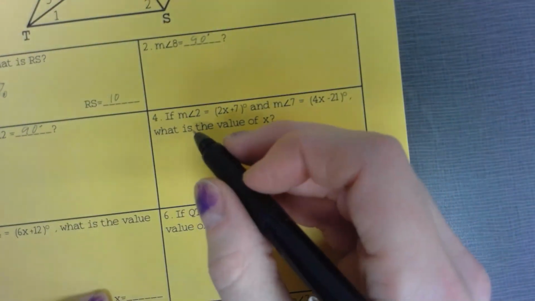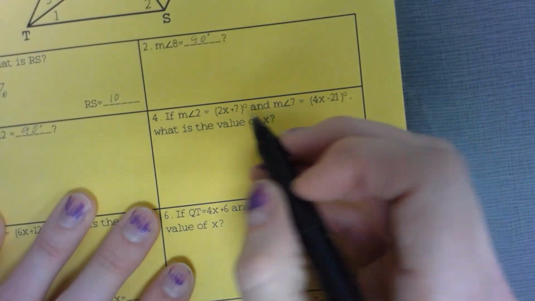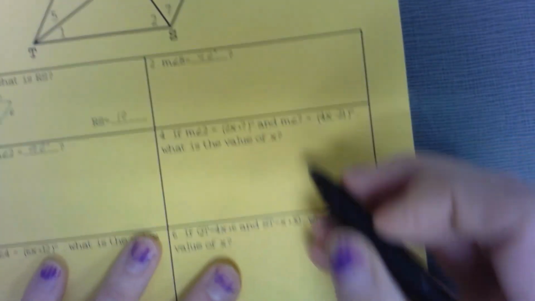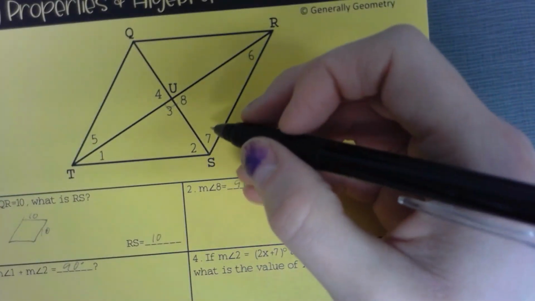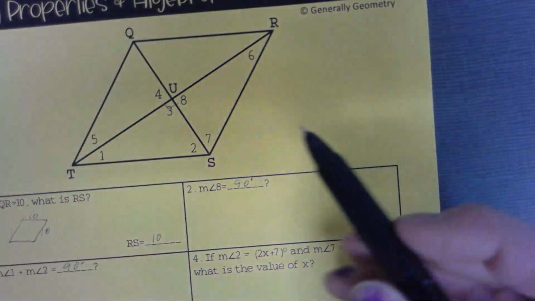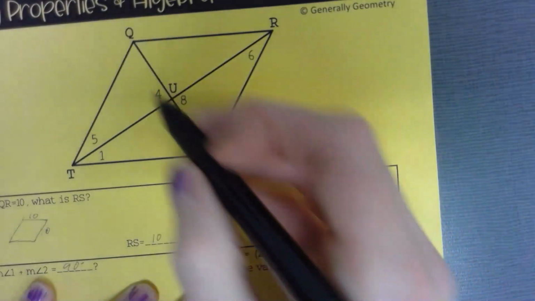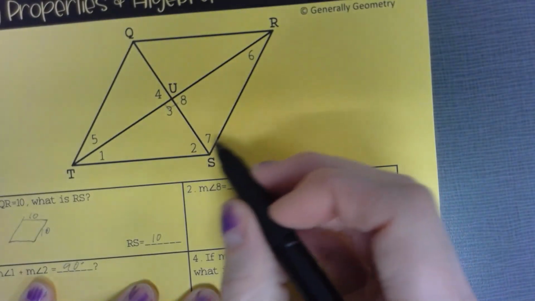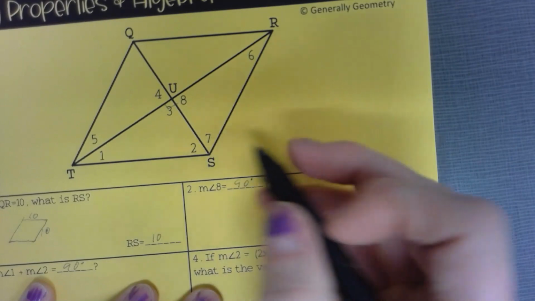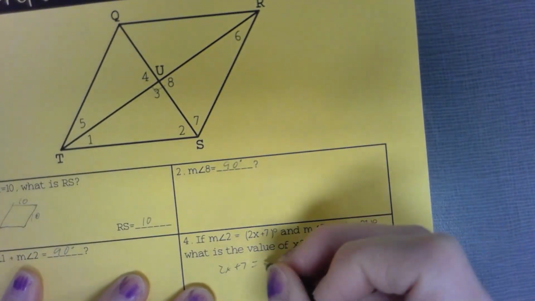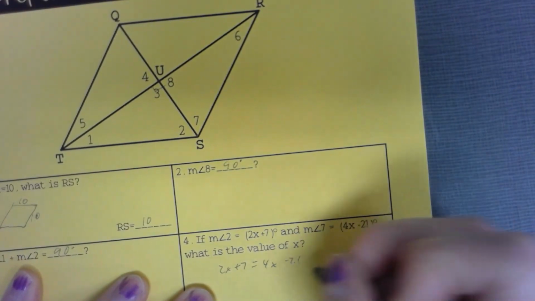So then in this one, measure of angle 2 is 2x plus 7. Measure of angle 7 is 4x minus 21. Let's look where 2 and 7 are located. 2 and 7 are these two angles here. The diagonals bisect the opposite angles, so angle 2 and angle 7 are actually the same size. 2x plus 7 equals 4x minus 21.